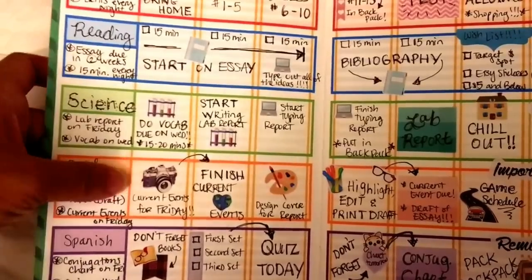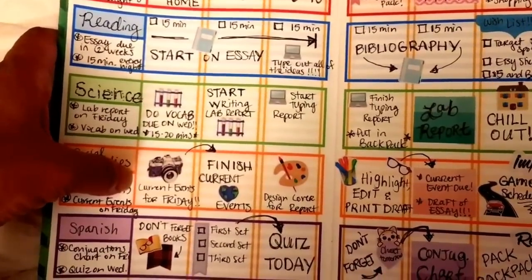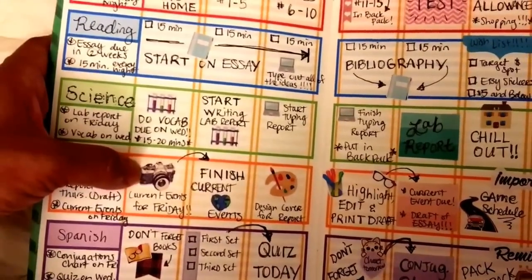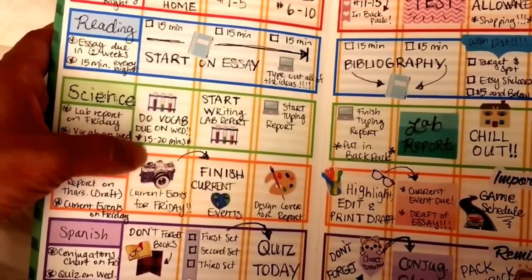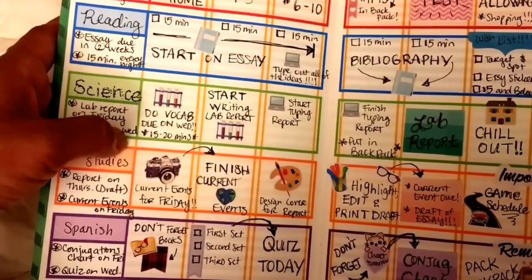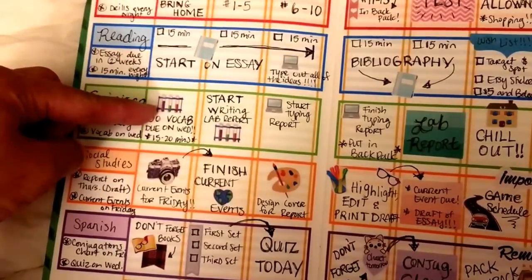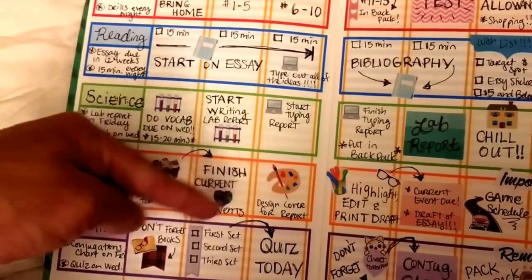Current events, in my experience as a teacher, because I did teach the content area of social studies for a little while in middle school, current events are usually not that big of a deal to kind of finish. You can pull sources from online as much as you can from a newspaper, and they're pretty straightforward, kind of like doing vocabulary work, so getting them out of the way at the top of the week is a really good idea.